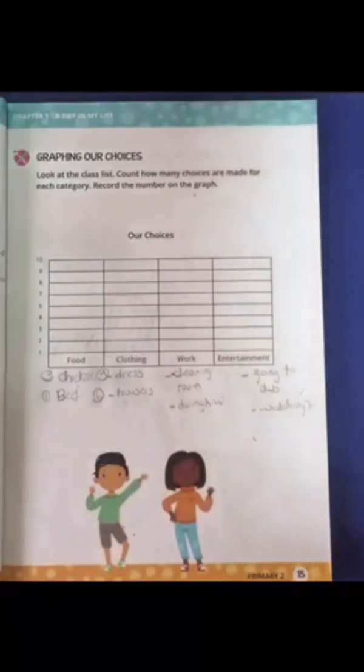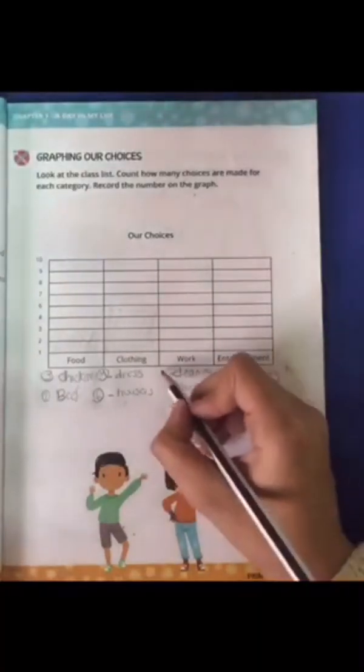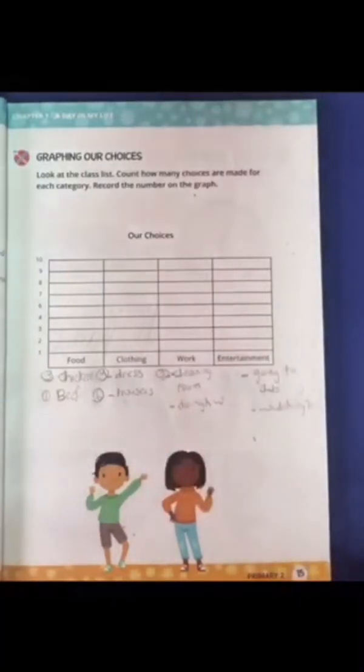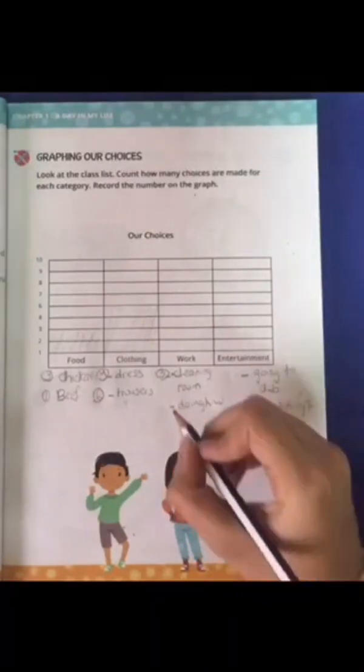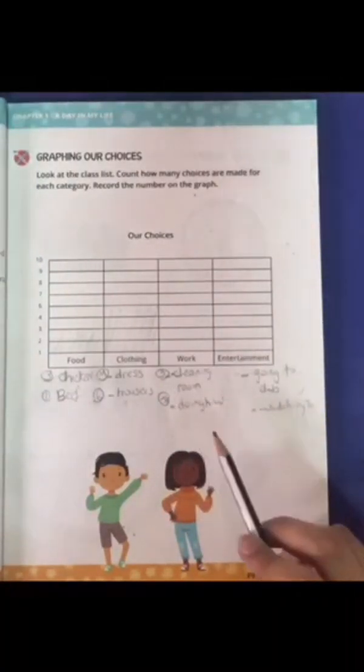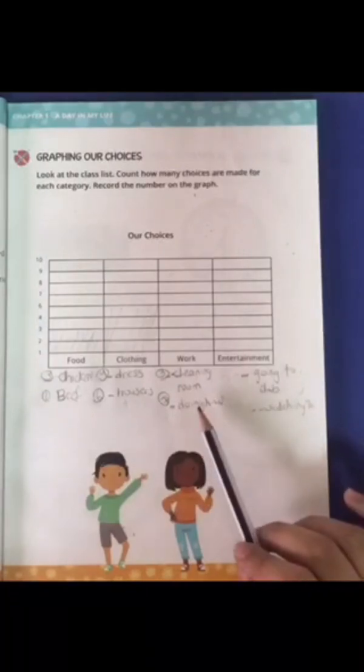Then the next column is work. Here we'll go and ask our family members what do they prefer, cleaning room or doing homework. If 3 chose cleaning room and 7 chose doing homework, so doing homework is the most, so we'll shade according to doing homework.